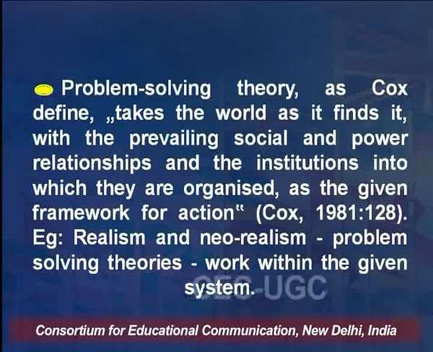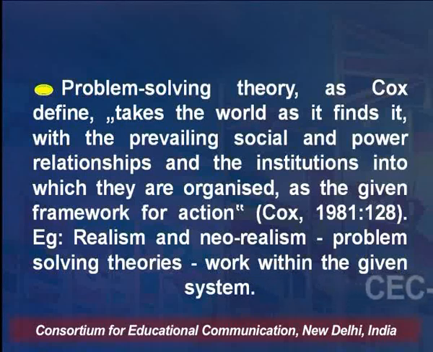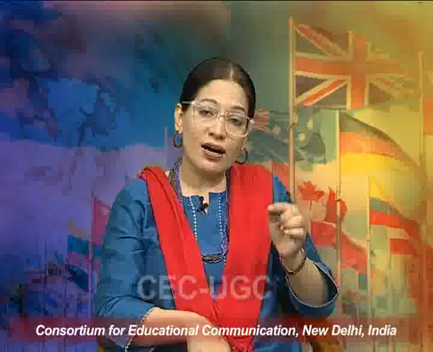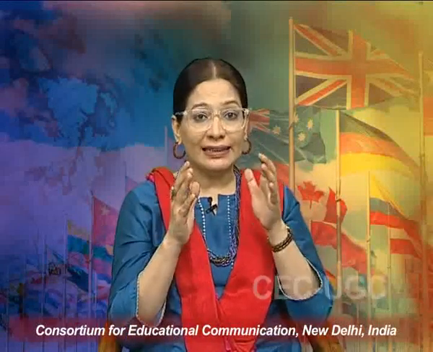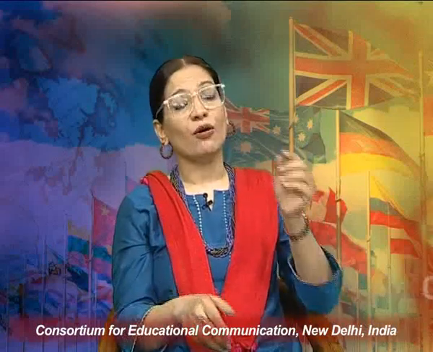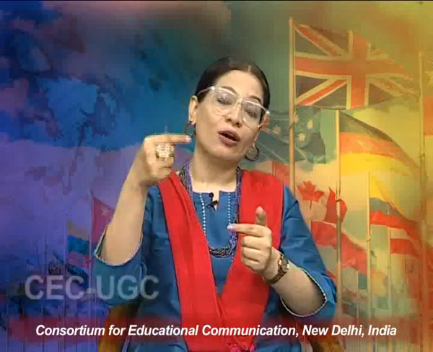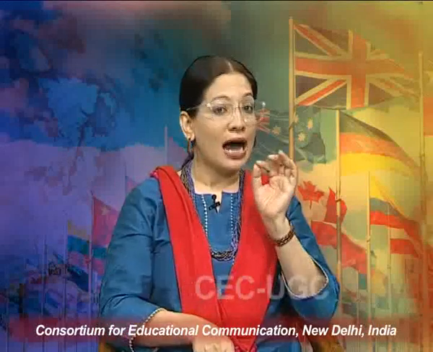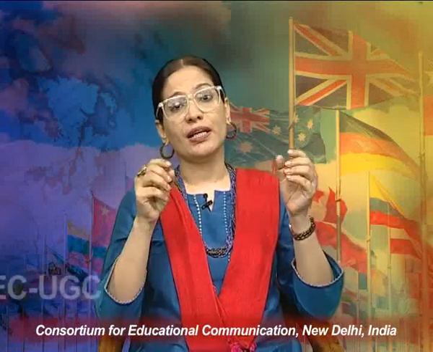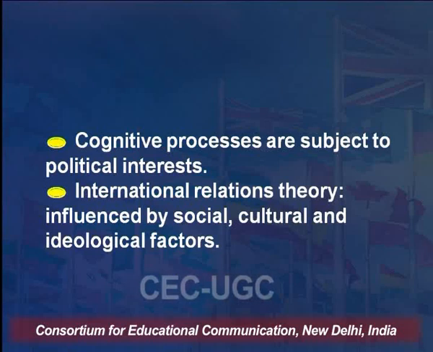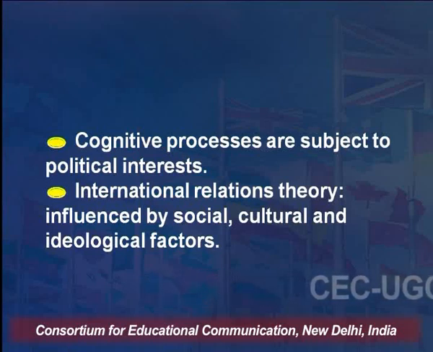For example, when we read Robert Cox's ideas, realism and neorealism are problem-solving theories because they work within the given system. The critical international theory, on the other hand, dear learners, as we are elaborating, once again reading from Cox's perspective, stands apart from the prevailing order of the world and asks how that order came about. So most important, what we are seeing here is that cognitive processes are subject to political interests.